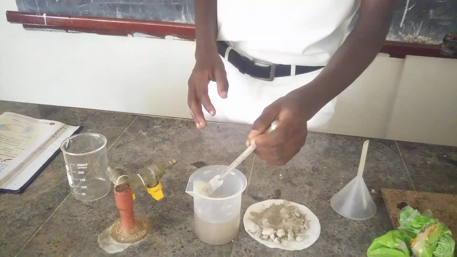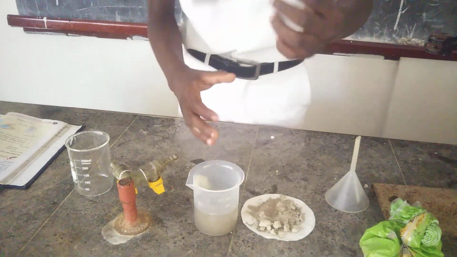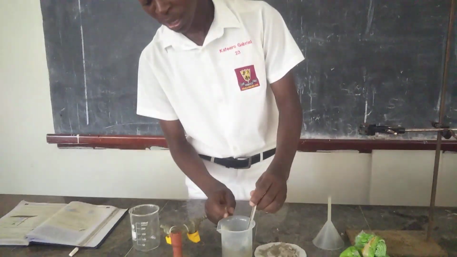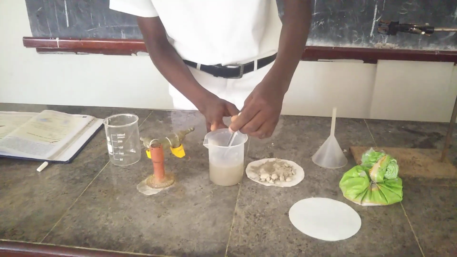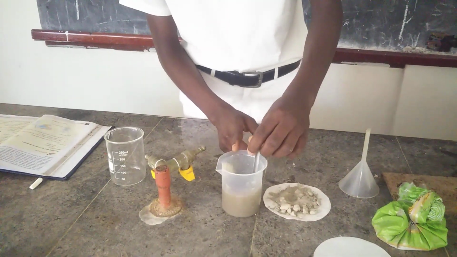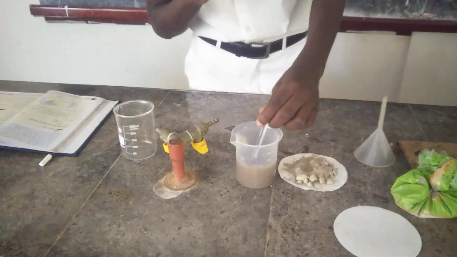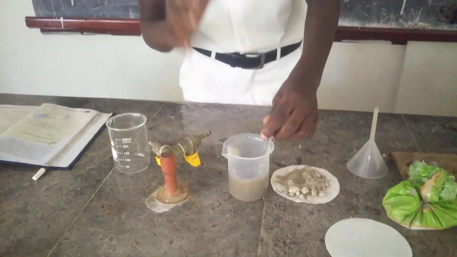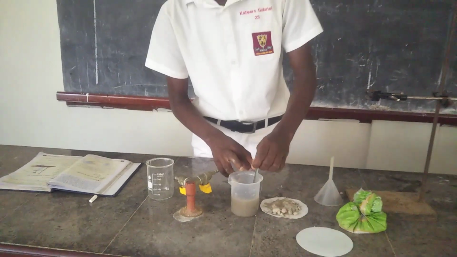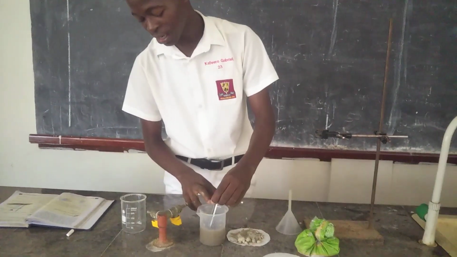So I've just added 2.5 scoops. The next thing I need to do is to mix. As I mix, I have to make sure that I mix gently, such that it's a uniform mixture. But we need to remember our main aim is to separate this sand from water. Don't forget that.